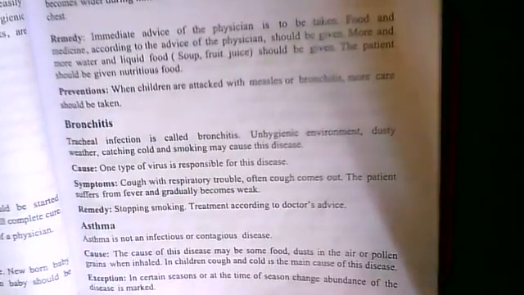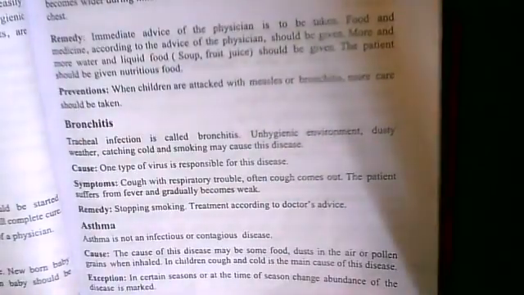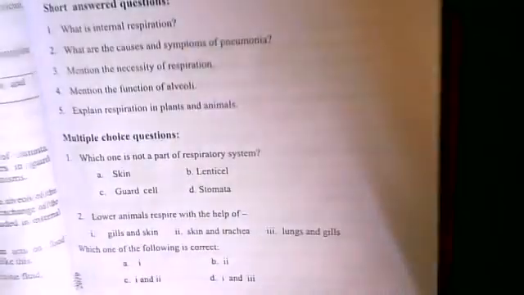Asthma is not an infectious or contagious disease. The cause of this disease may be some food, dust in the air, or pollen grains when inhaled. In children, cough and cold is the main cause of this disease. In certain seasons or at the time of season change, abundance of the disease is marked.